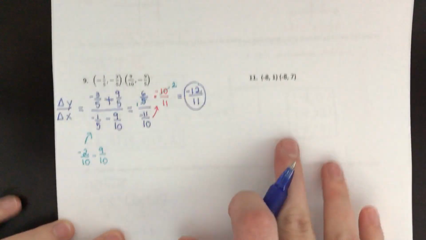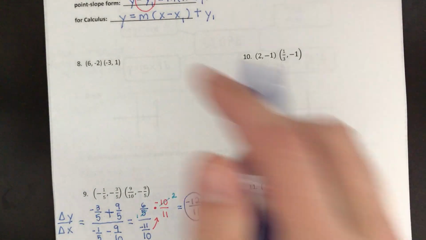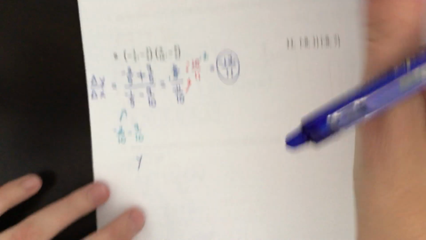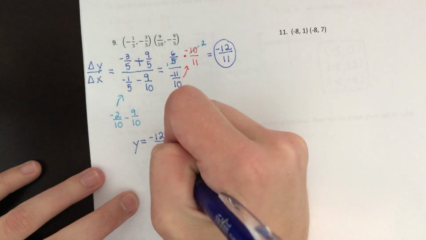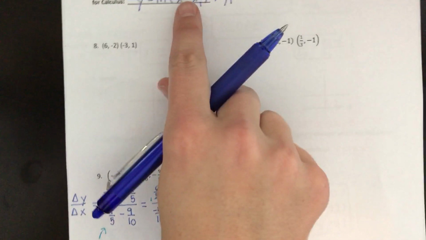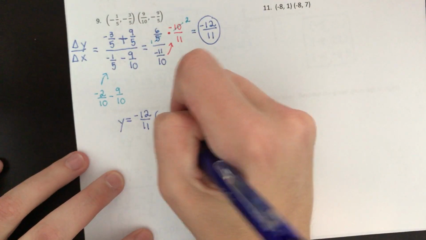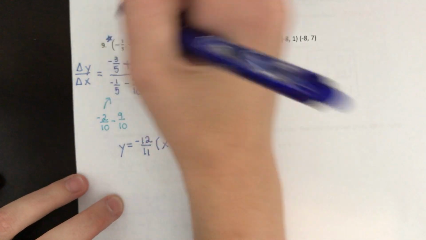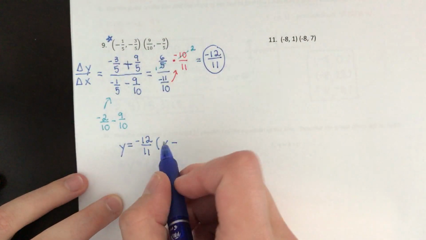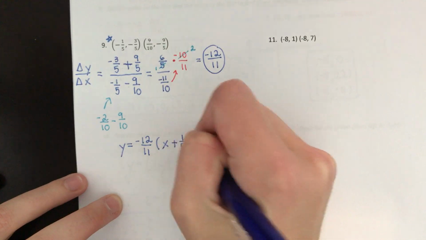Now I need to plug into my point slope form. So I have y equals m, so y equals negative 12 over 11, and then x minus x1, close your parentheses, plus y1. It doesn't matter which point you choose, I generally choose the first. So I'm going to go ahead and stick with that and choose the first. So x minus negative 1/5 would make that a plus 1/5.